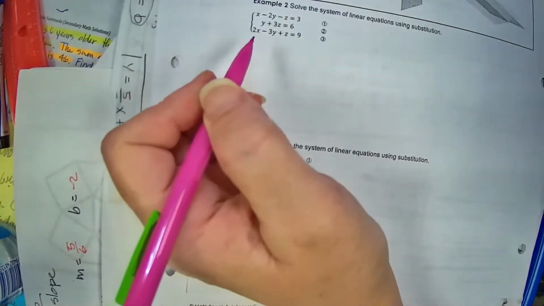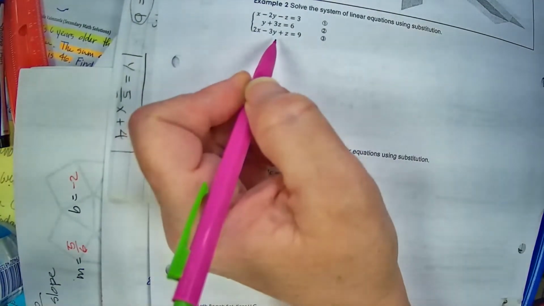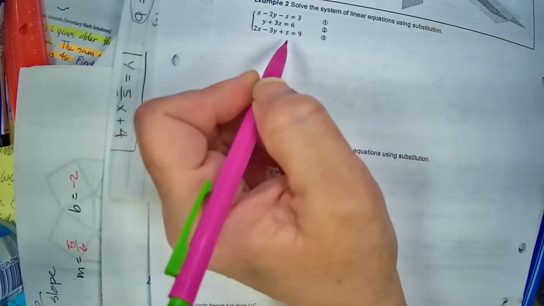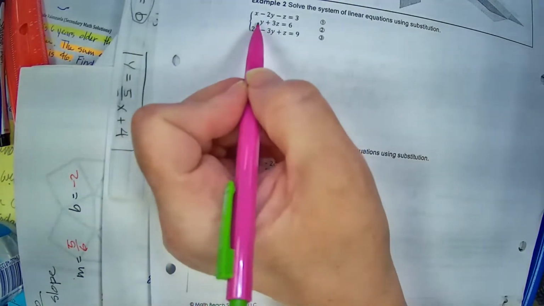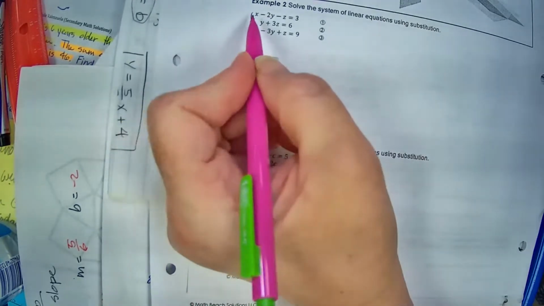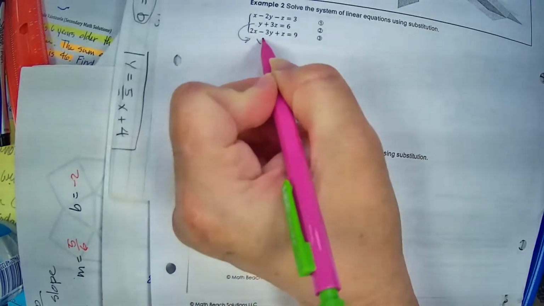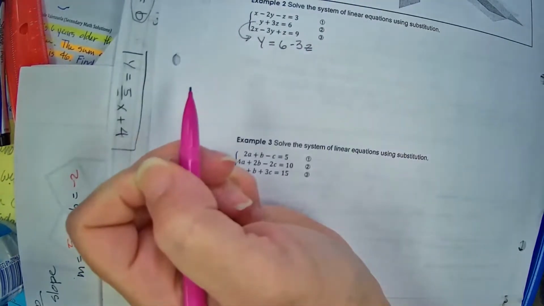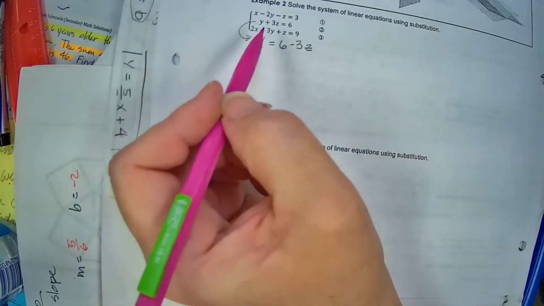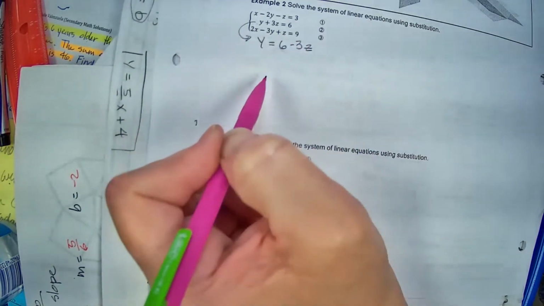So which one of these variables do you want to solve for in which equation? Shortest one. Okay, so solve for y. All right. So if we take that, we have y equals 6 minus 3z, right? Okay, then we have to plug 6.